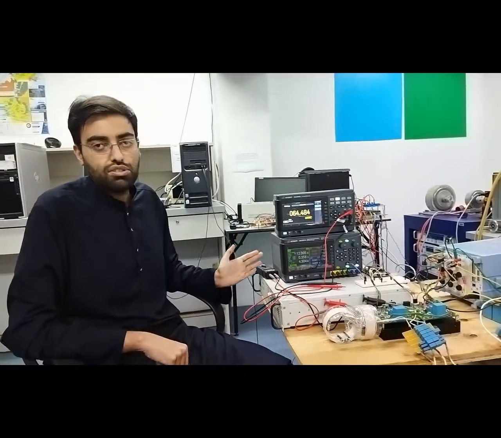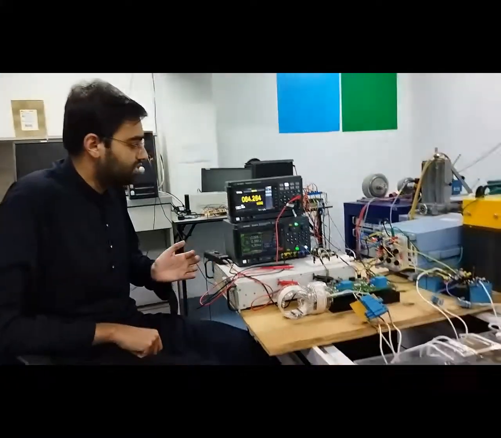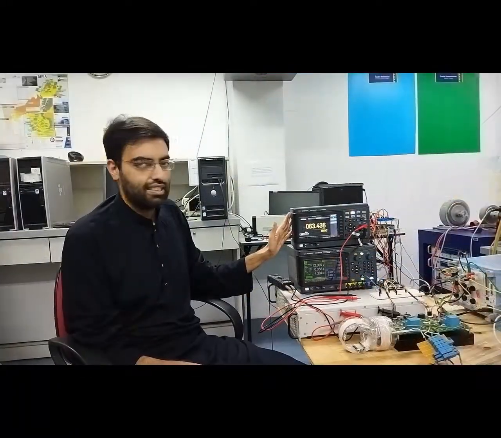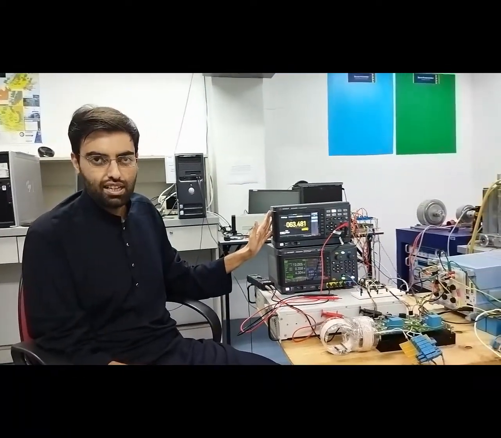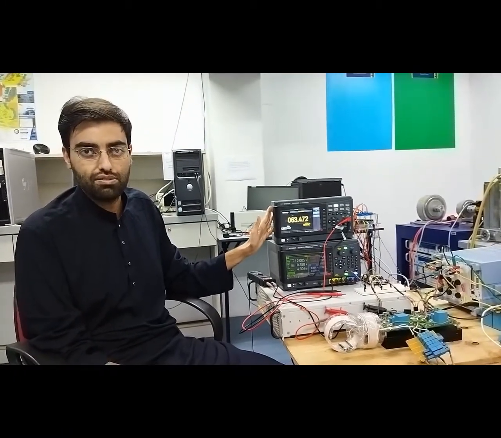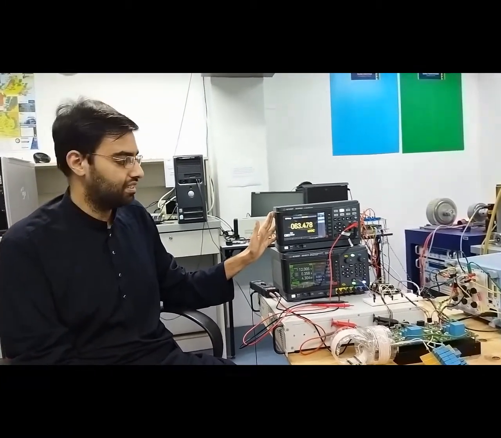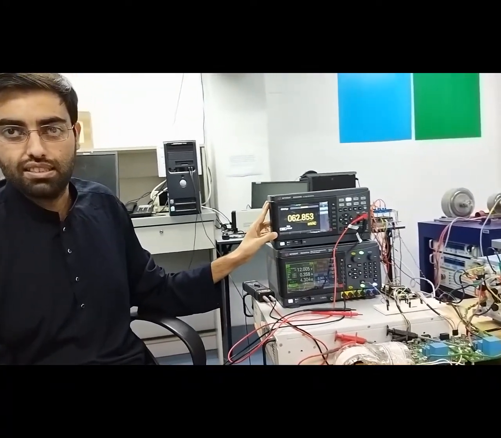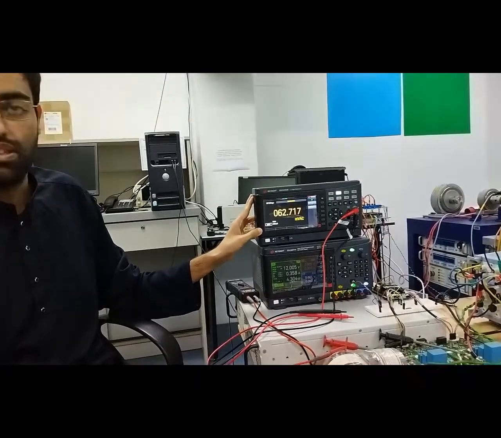I would like to introduce you to the Keysight EDU34461A digital multimeter. It has 6.5 digit resolution, which can measure up to 5 decimals after the numeric value, with a speed of 1000 measurements per second.